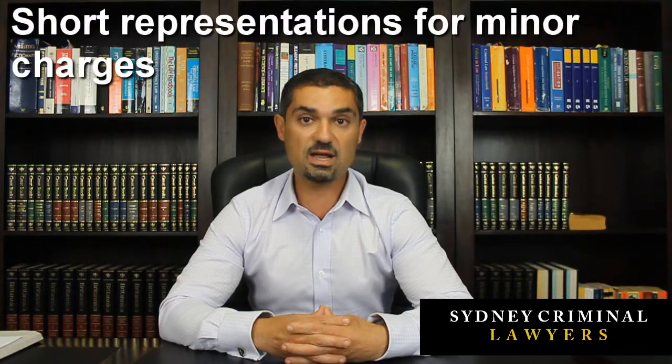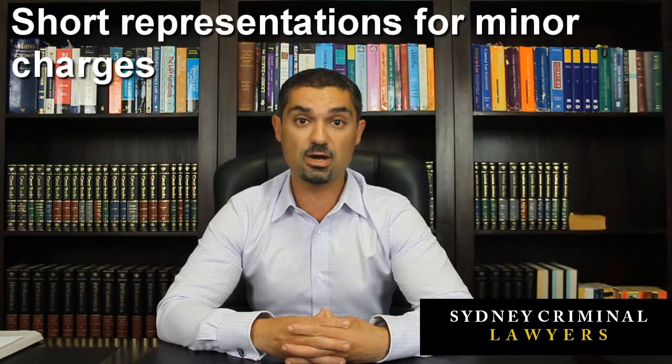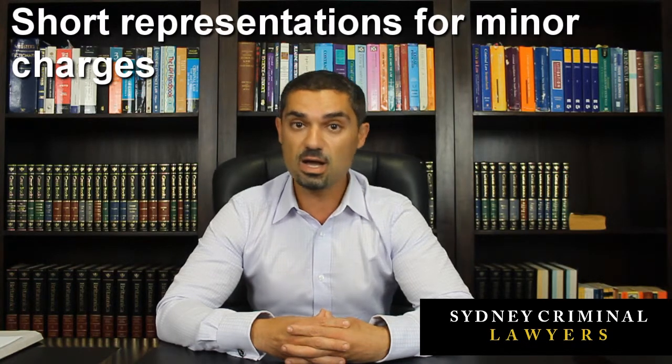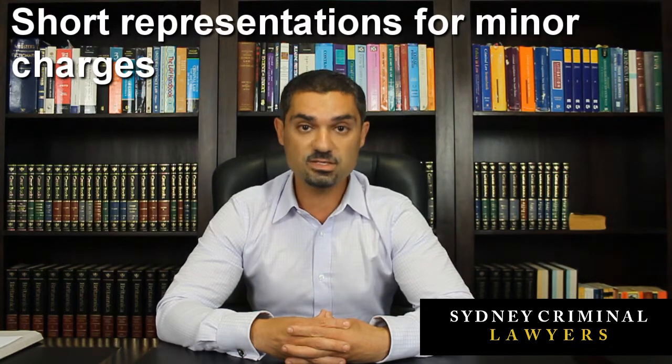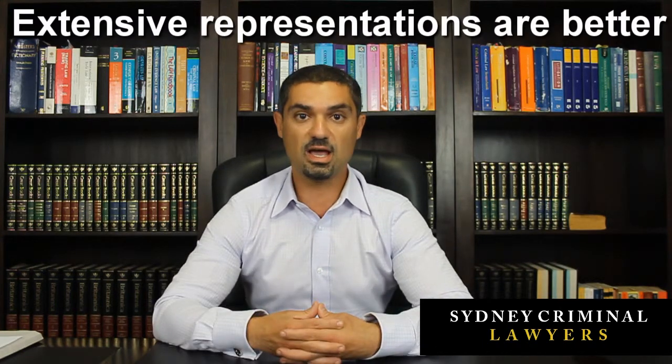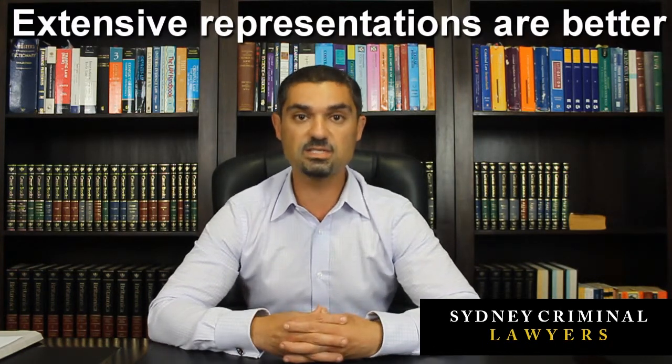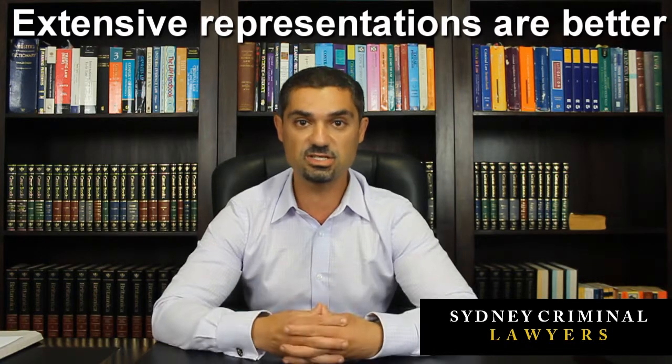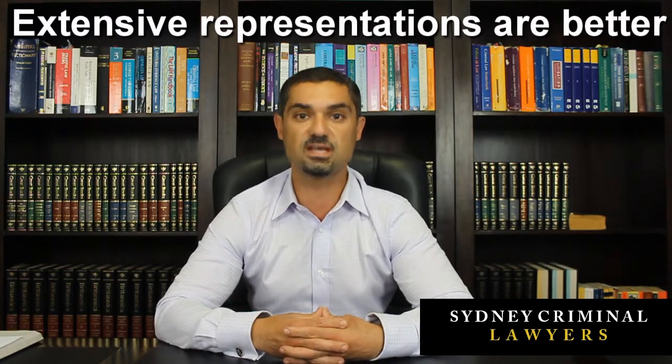Now, representations can be in a number of forms. You can have short representations, which may be only a couple of pages long in terms of a minor offence, or more commonly, they can be extensive representations. And in my opinion, extensive representations, longer representations, have a far greater chance of success.